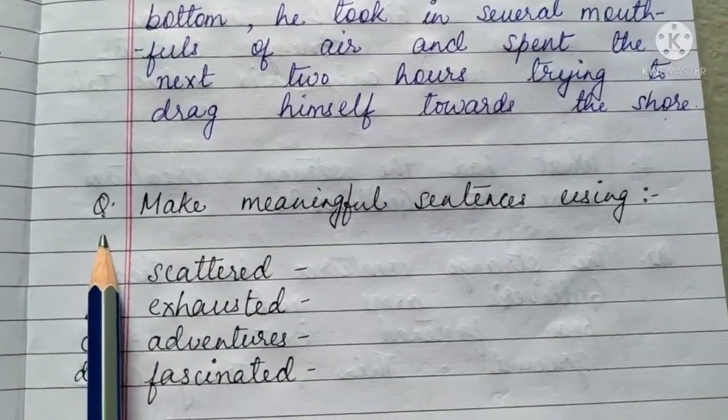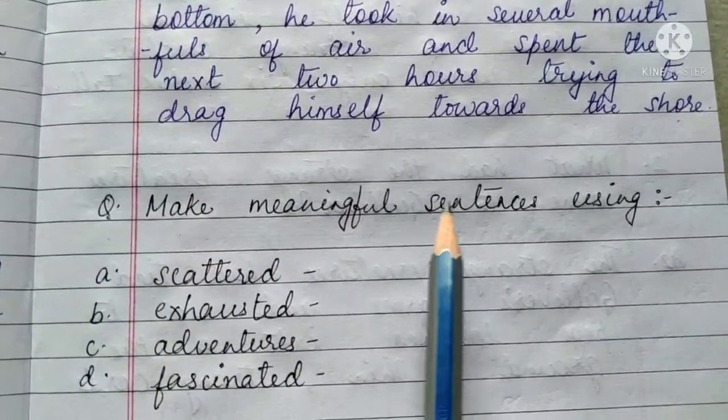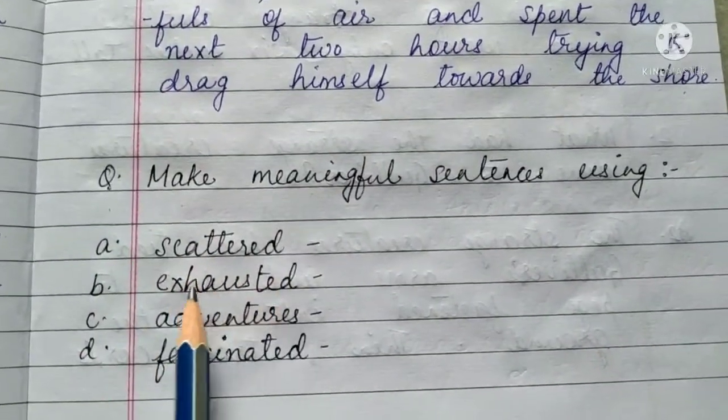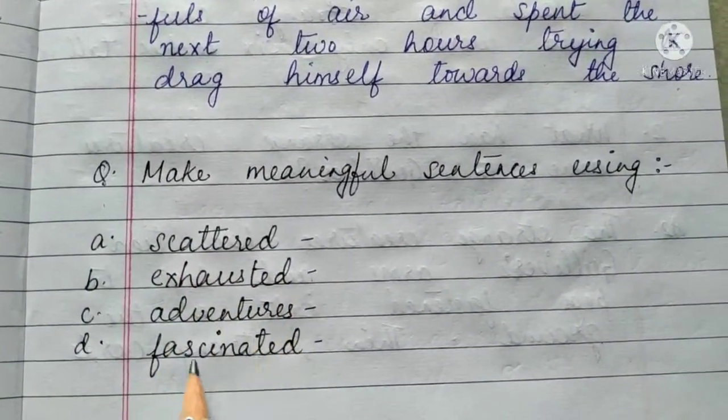Children, the next question is your homework. You have to make meaningful sentences using these words: scattered, exhausted, adventures, fascinated.